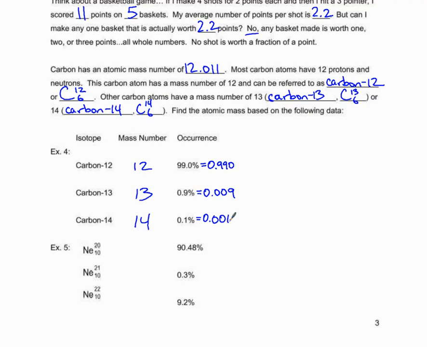Whenever you do calculations with percentages, we need to use these numbers expressed as decimals. The percentages are going to give us an answer that is much larger than it's supposed to be. It's going to be 100 times bigger than it should. So given the fact that we have 3 isotopes, I know their mass numbers, and I know how often each one shows up in the world, we can figure out the actual atomic mass.